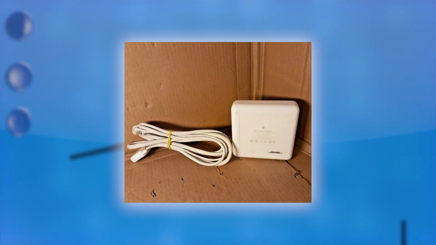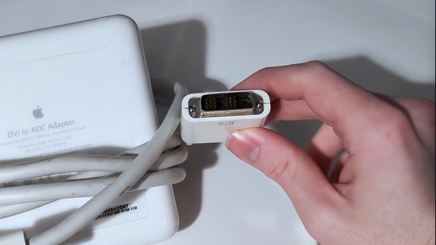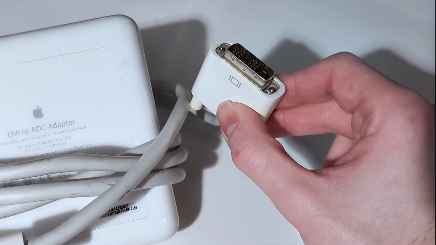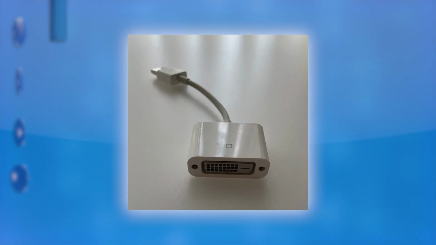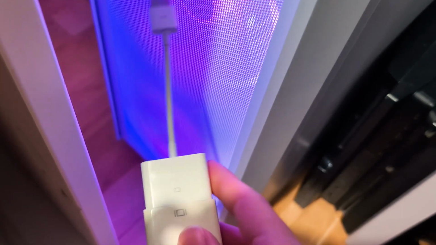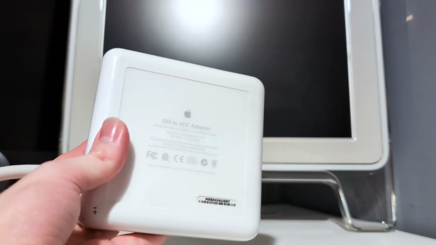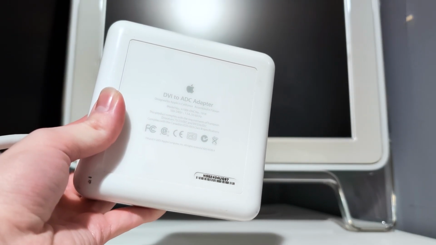Simple. Purchase an official Apple ADC to DVI adapter from eBay, wait for it to be delivered, and still question how I would connect my PC to this, as it lacks DVI. Simple. Purchase an official Apple DVI to HDMI adapter, wait for it to be delivered, and finally connect my PC to it.